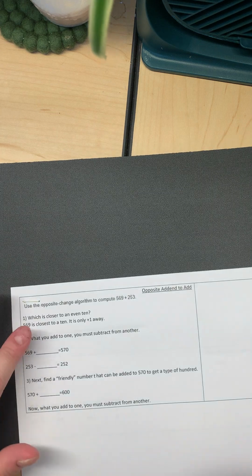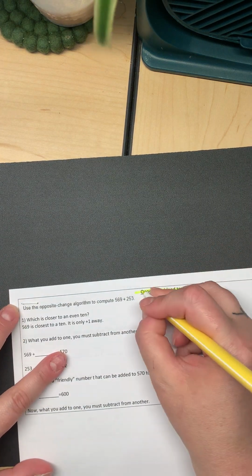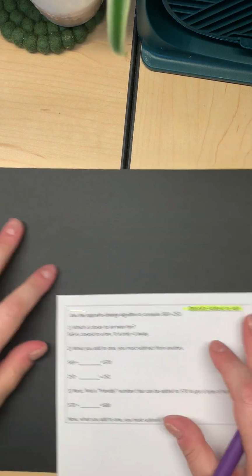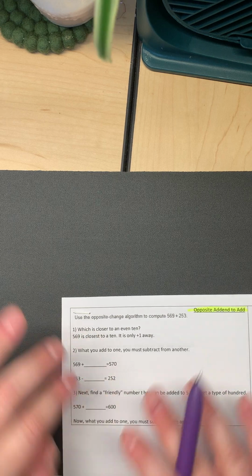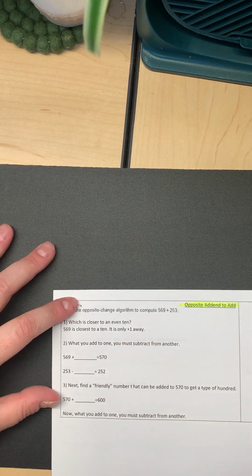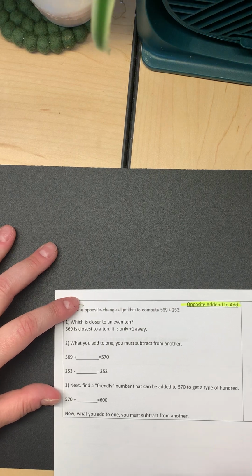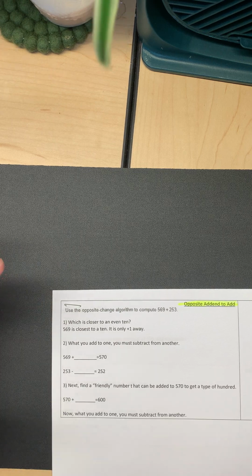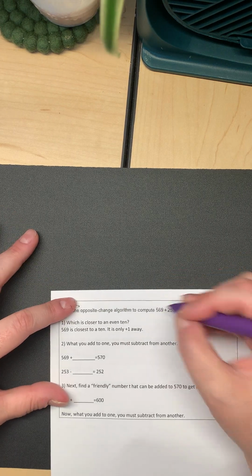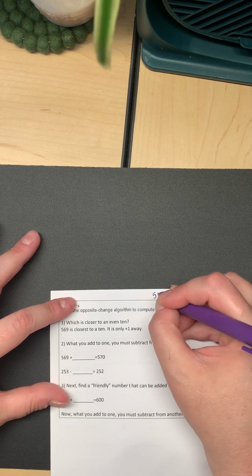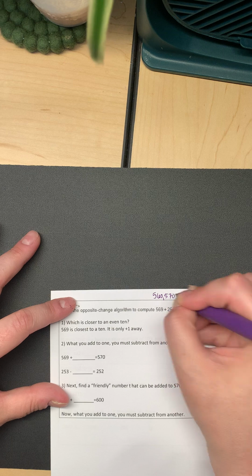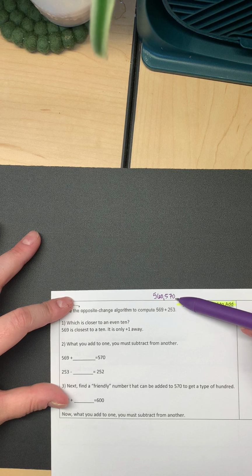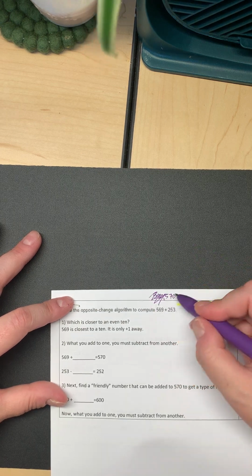This next one is called the opposite addend to add. The key word there is opposite. Don't get crazy about this word addend. It says use the opposite change algorithm to compute 569 plus 253. So first we ask ourselves, which one is closer to an even 10? As in 560, 570, which one's closer? 569 is closer to 570, and it's only closer by 1 away.